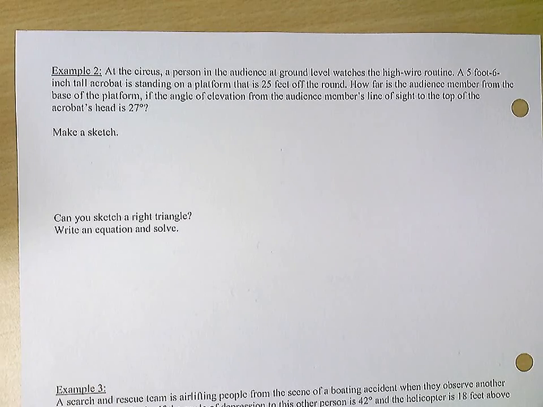Okay, so example 2. At the circus, a person in the audience at ground level watches the high wire routine. A 5'6" tall acrobat is standing on a platform that is 25 feet off the ground, not round, off the ground. How far is the audience member from the base of the platform if the angle of elevation from the audience member's line of sight to the top of the acrobat's head is 27 degrees?